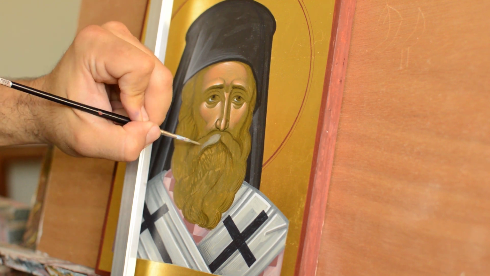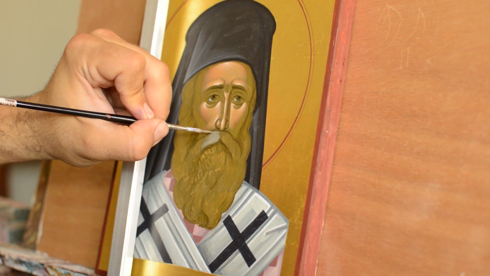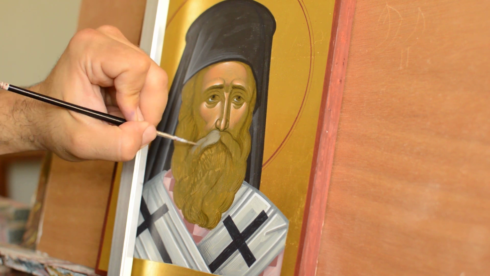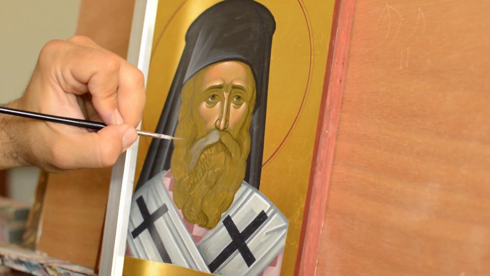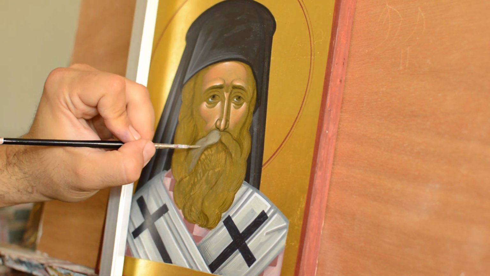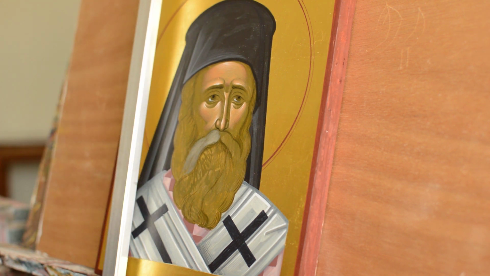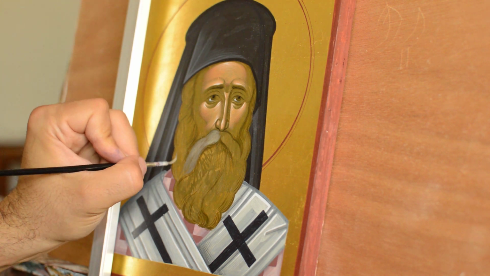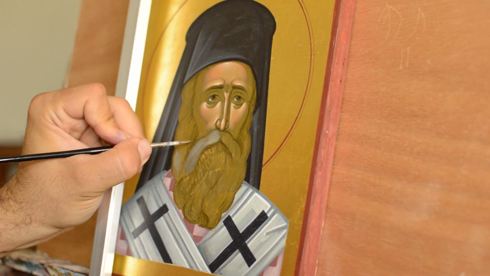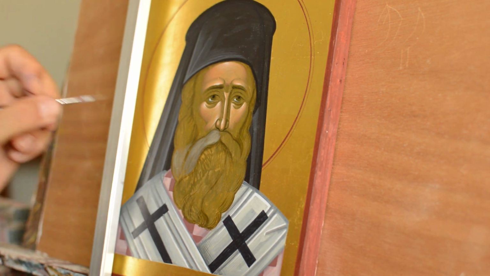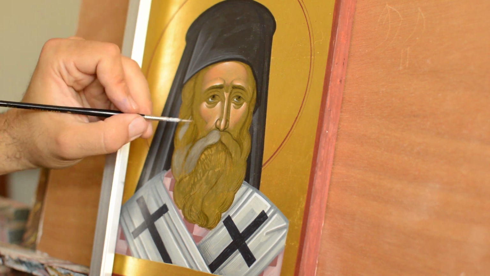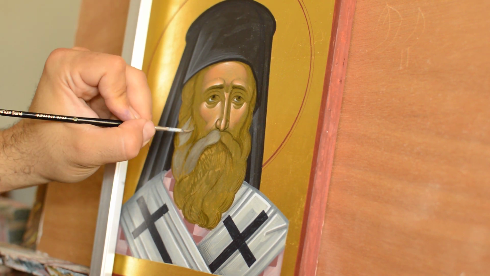So now you see me painting the hair and the beard of Saint Nectarius. Again, I see many iconographers that are painting beards in a very naturalistic, soft way.